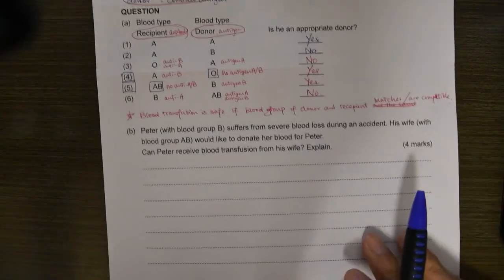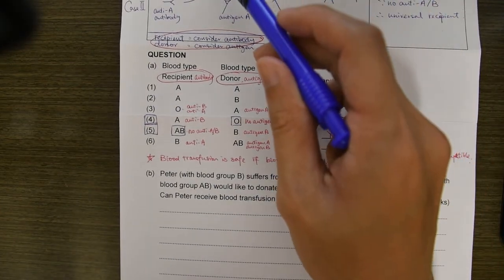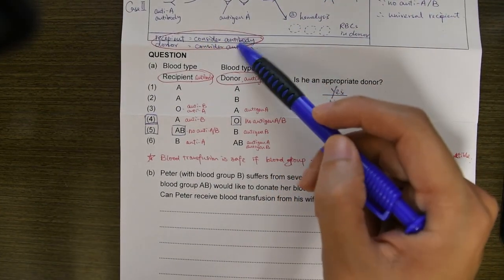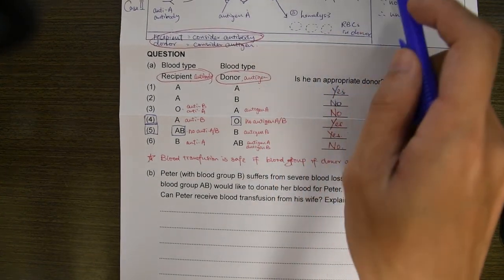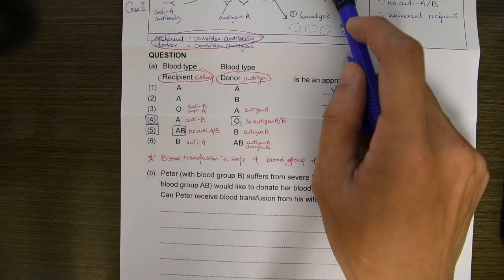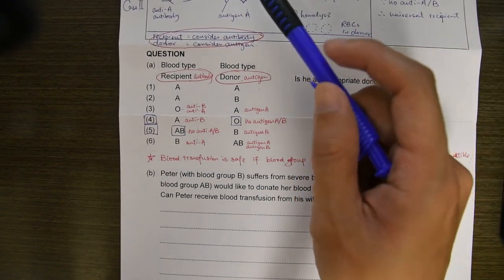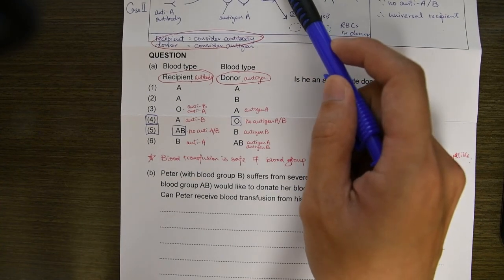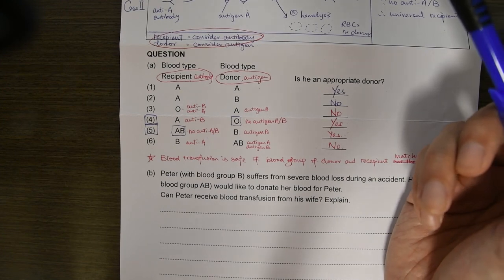Okay, that's all. So remember, in blood transfusion, for the recipient you only consider antibody. For the donor, you only consider the antigen because the antibodies in the donated blood are removed. Once there is no immune response, the blood transfusion is safe, and we say the blood types are matched.